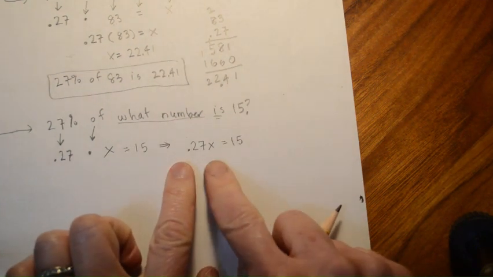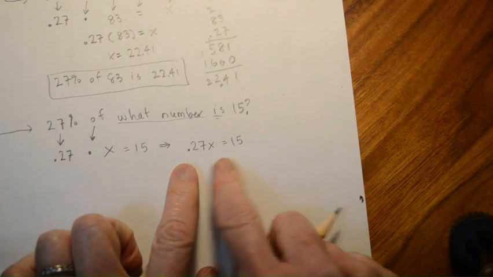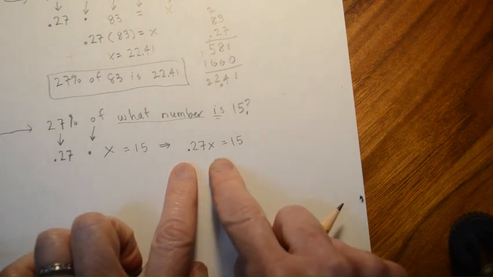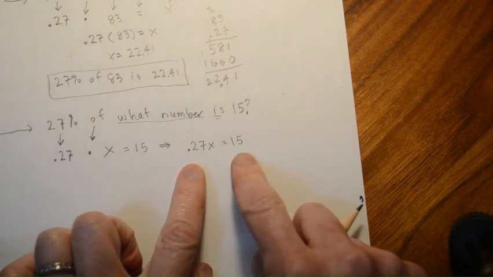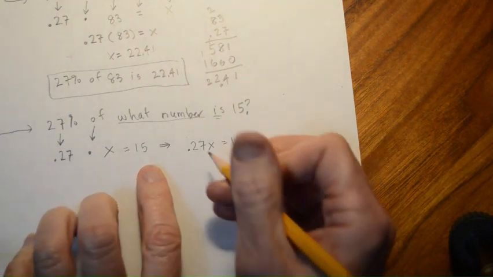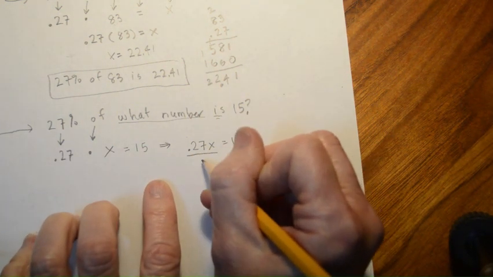All right, so again, in class yesterday, we refreshed our memory on the fact that when we have some number times a variable equals 15, the way that we solve for that is that we divide both sides by whatever that number is.